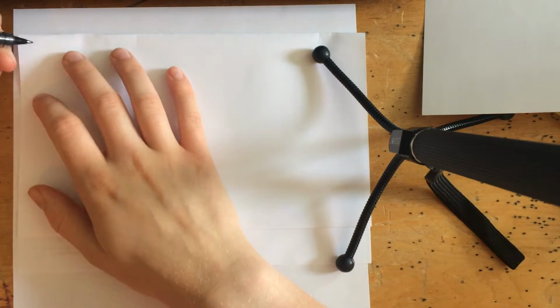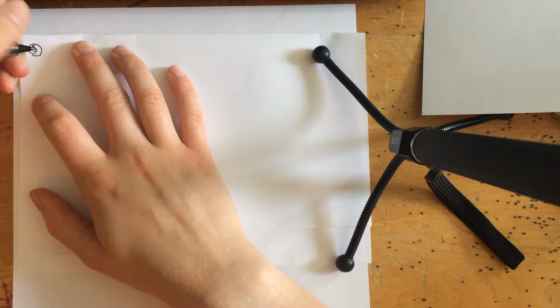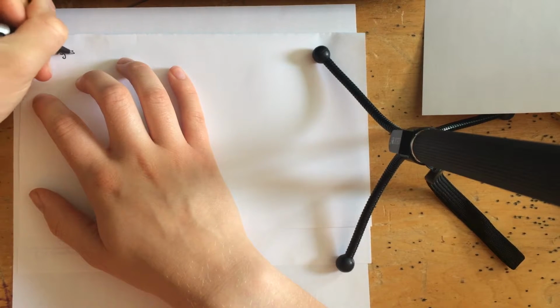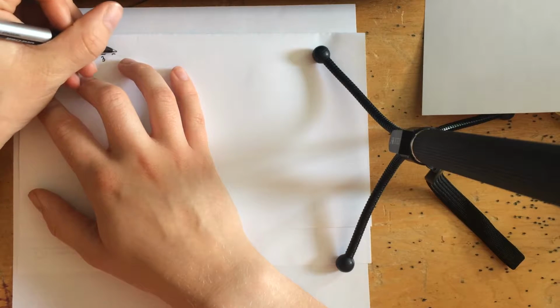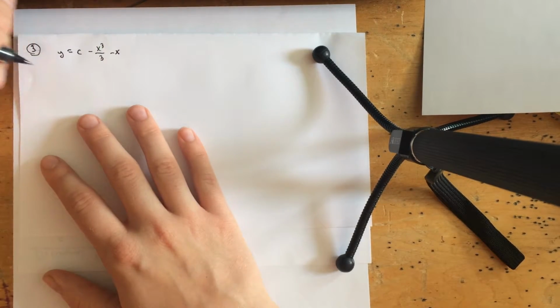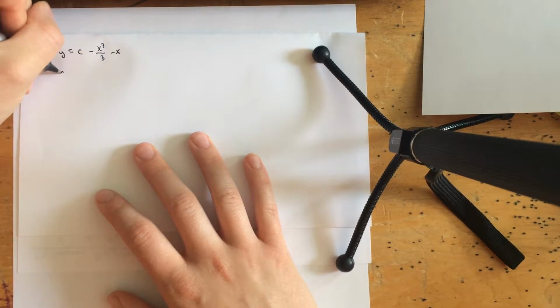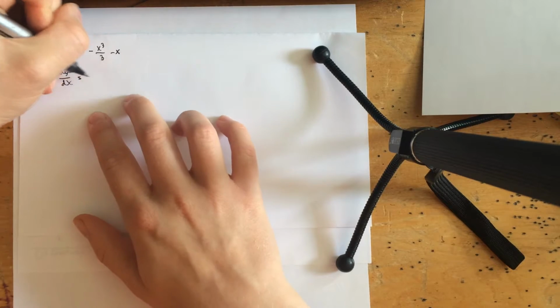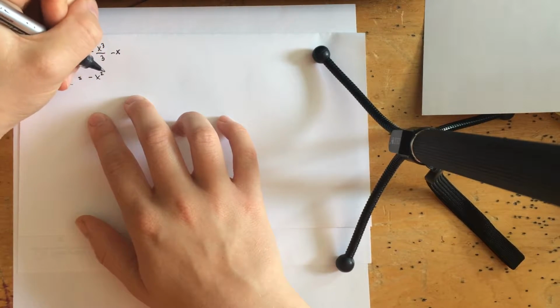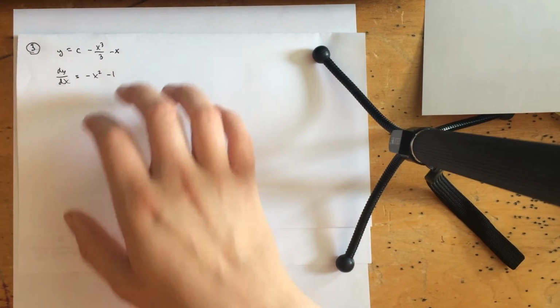Now this will be example 3. y equals c minus x to the third over 3 minus x. Differential equation with respect to x would be dy dx. Derivative of c is 0. Derivative of negative x to the third over 3 is negative x squared. Derivative of negative x is negative 1.